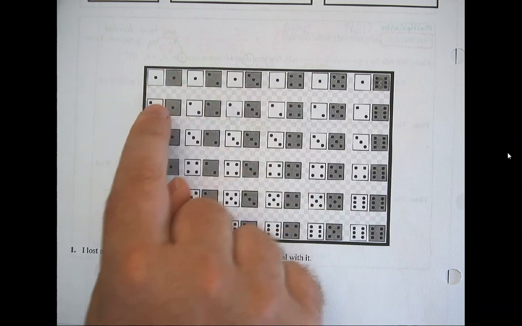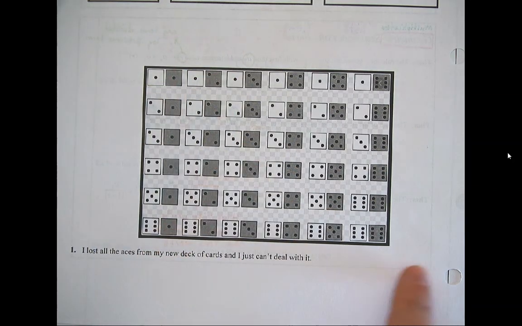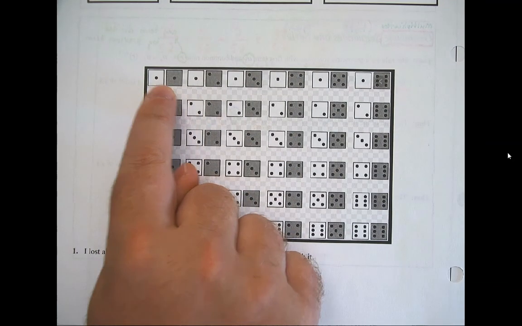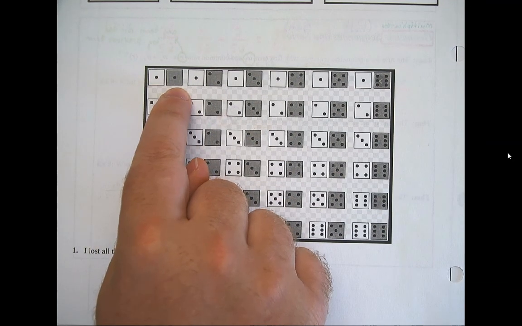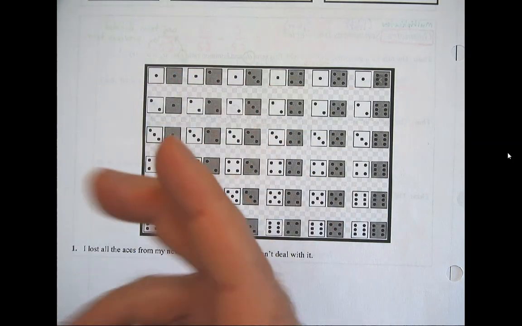That's why we count those as different scenarios. So there are 36 different things that could happen. Now notice we don't do that with a 1 and a 1 because there's a 1 on the white and a 1 on the black. There's no way to flip-flop that around. If they flip-flop them around, it's still the same combination.